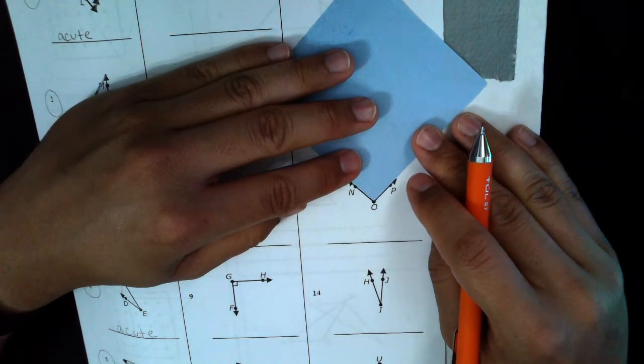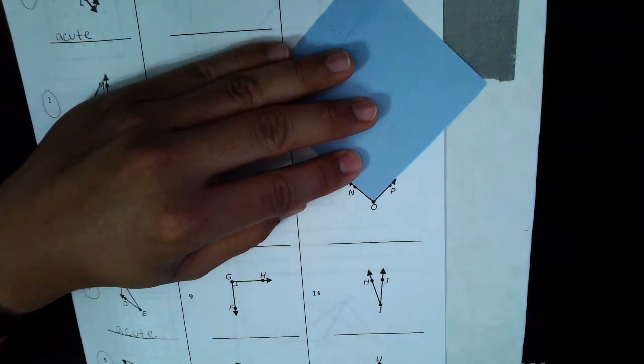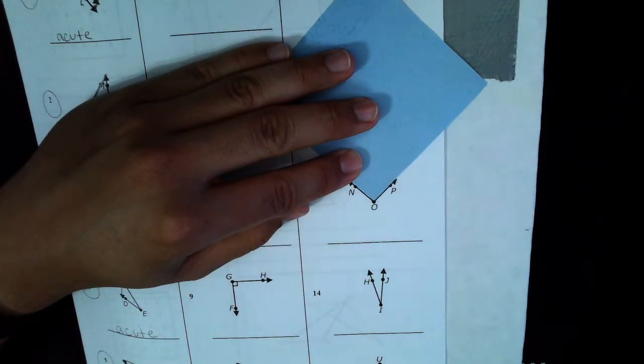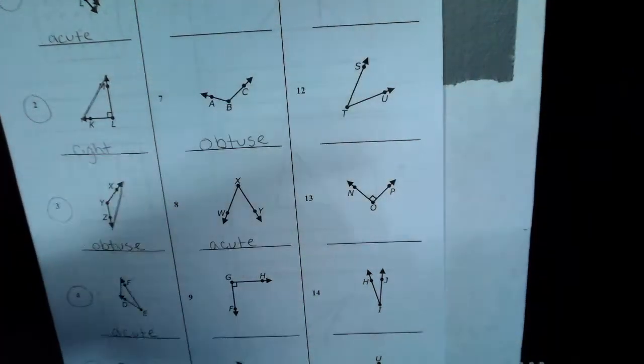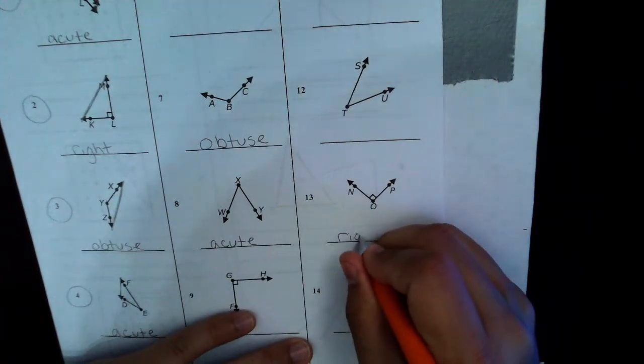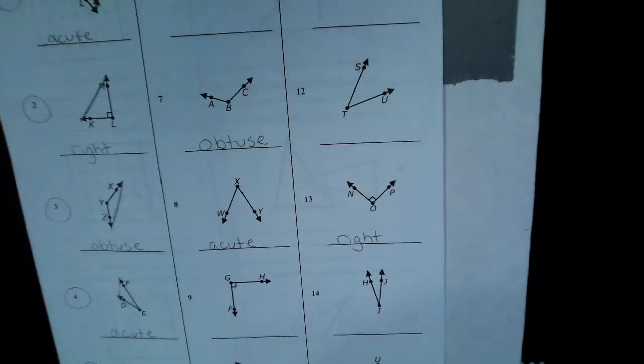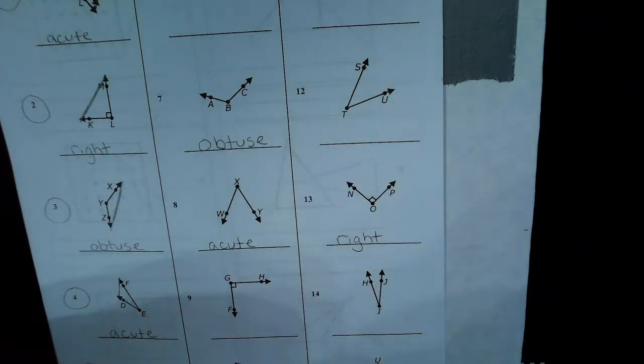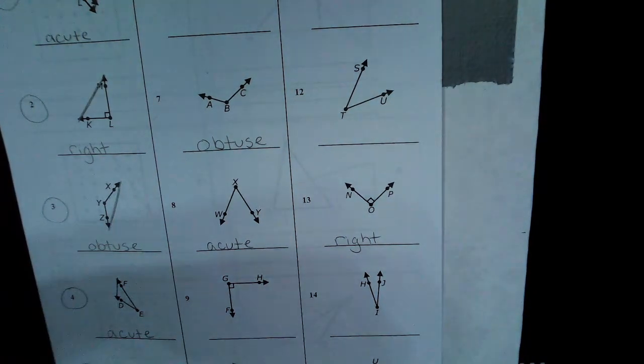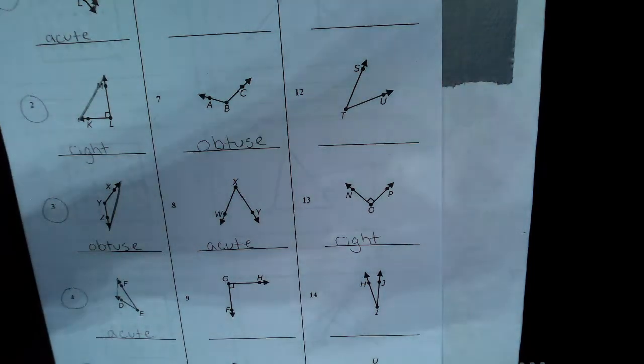Who can tell me what kind of angle do I have if my sticky note fits like this? If it fits really nice. Ezekiel, what do you think? What kind of angle do I have here? My sticky note fits nice like this. A right angle, perfect, because it fits just right. The Goldilocks and the Three Bears. Just right. Okay. Let's try two or three more.